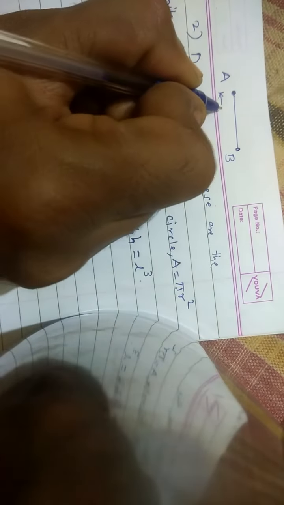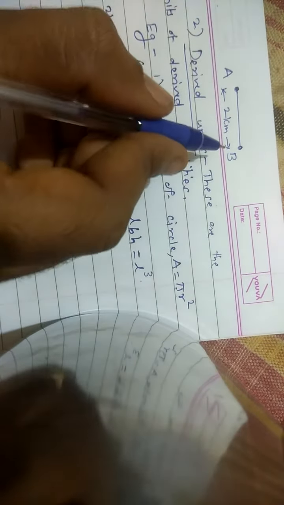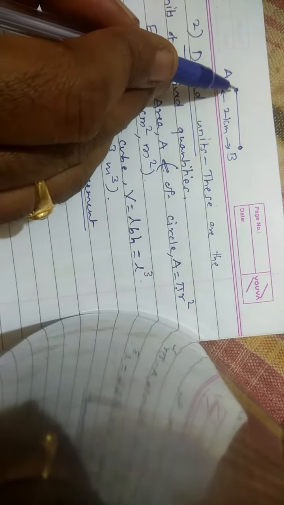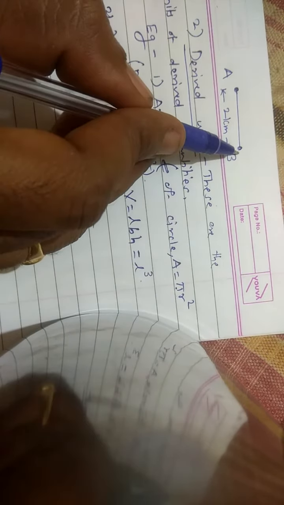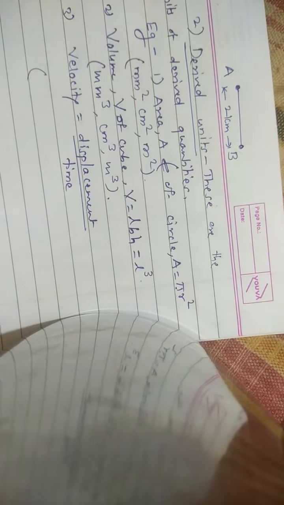Say if the vehicle was initially at A and it reaches point B, it covers a distance of say 2 kilometers. Naturally, it has moved from one point to another. In other words, we say that it has got displaced.